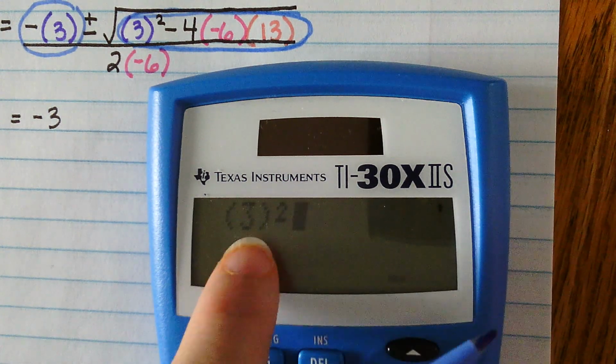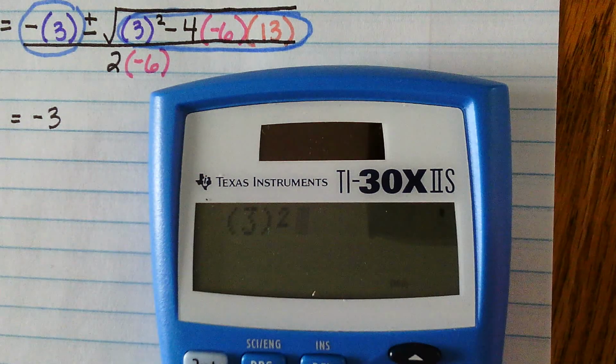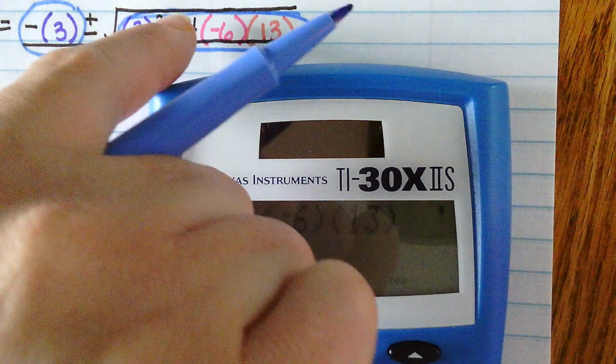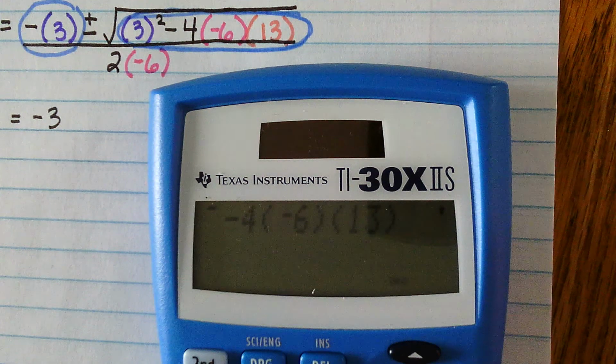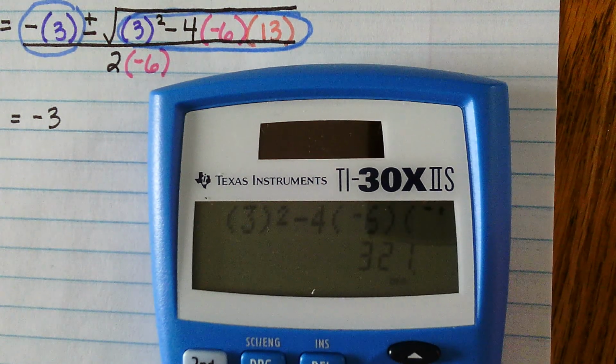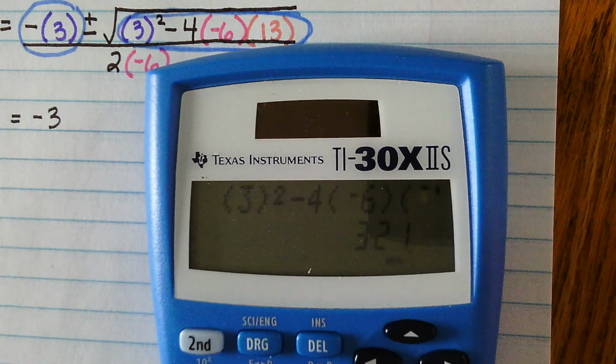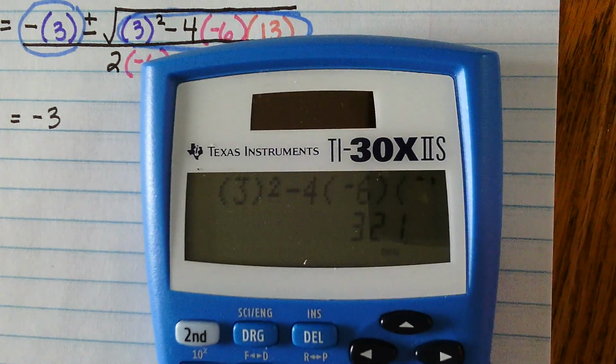Look at, I'm doing exactly what's here. -4 parentheses, -6 parentheses, 13 parentheses. I'm not using the square root. I just want to crunch these numbers and see what they are. And what I get is 321. So 3 squared -4 times -6 times 13 gives us 321.